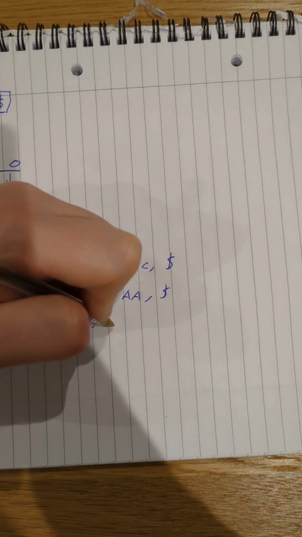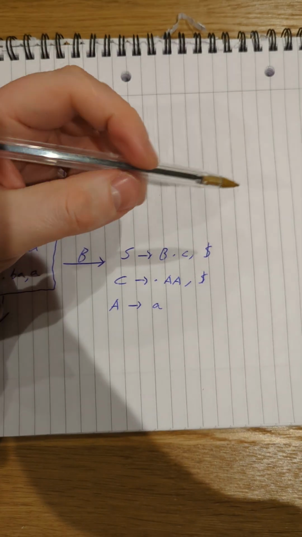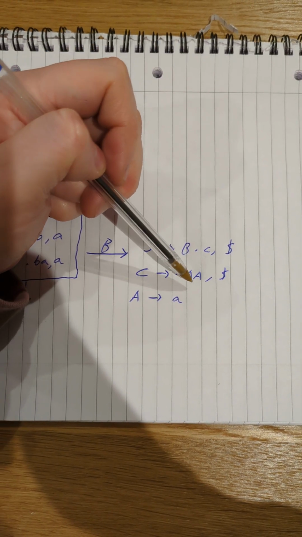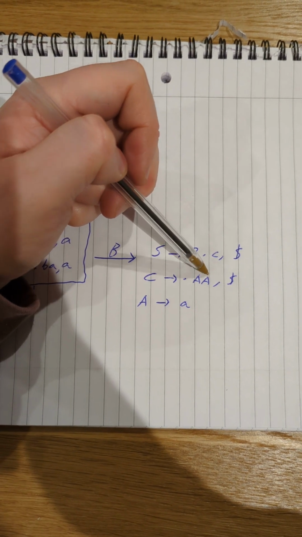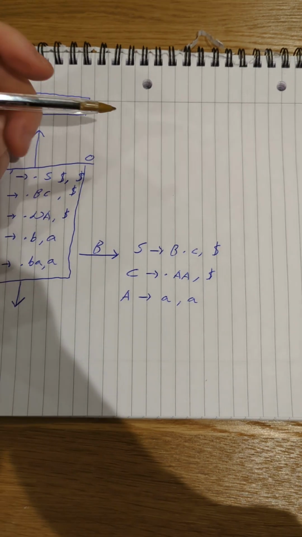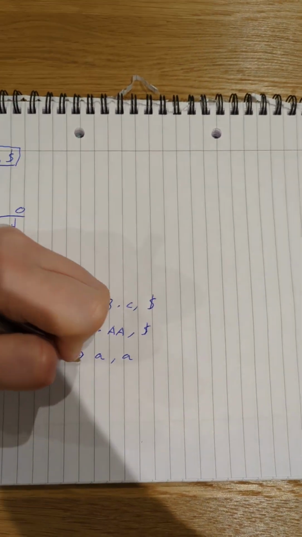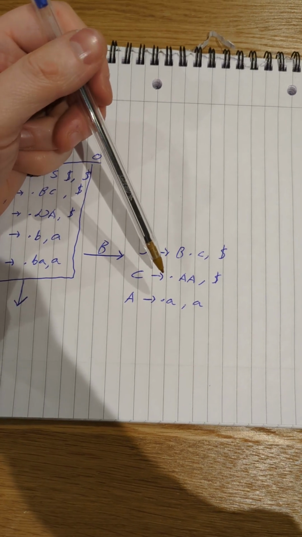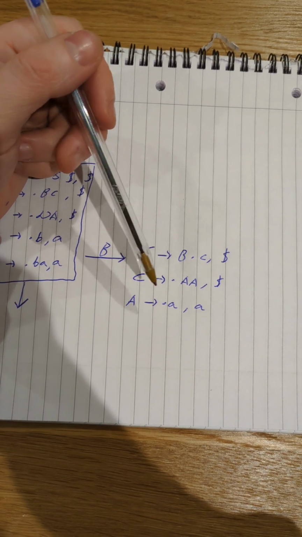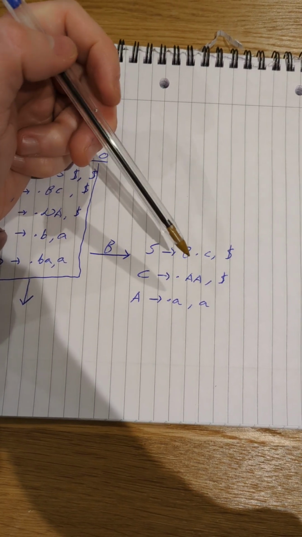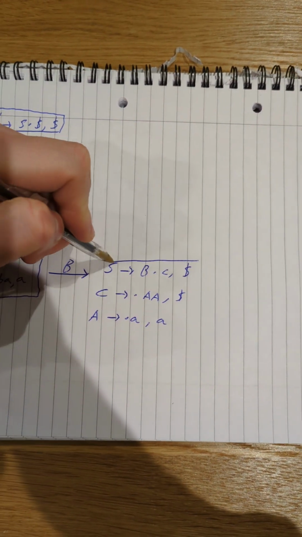A goes to lowercase a, and then we have to consider what would follow the A in this case, and we can see that it would be the first of A. The first of A is lowercase a. Also, we have to include the dot. Then do we have to do any more expansions, any more set closures? No, because all of the dots are in front of non-terminals. So that's it. That's our next item set.